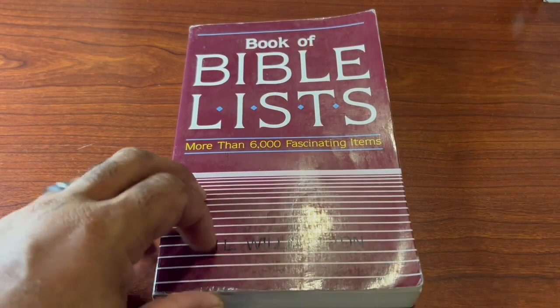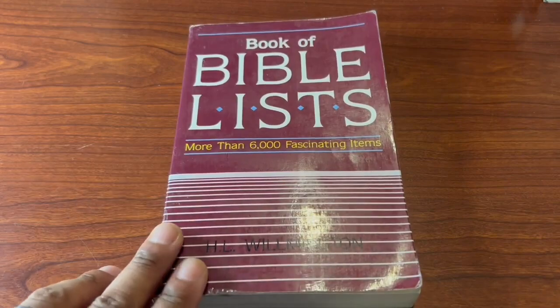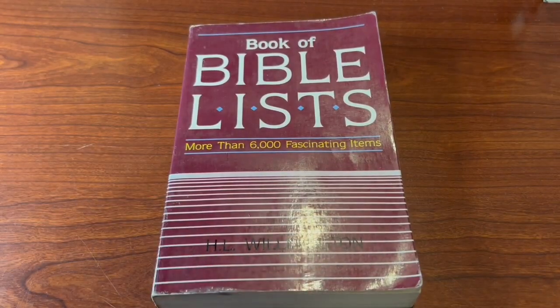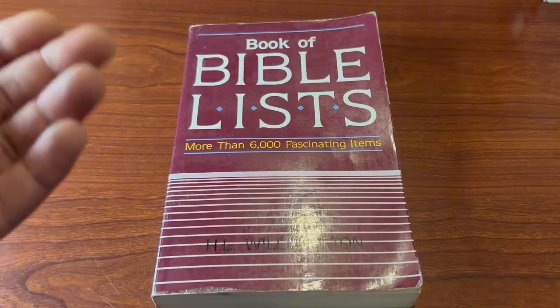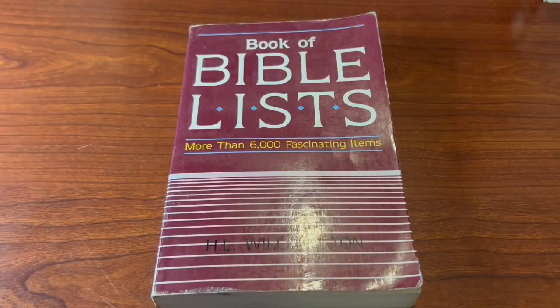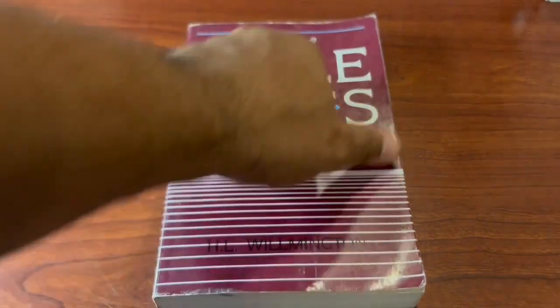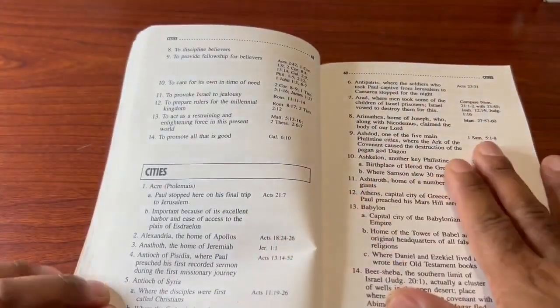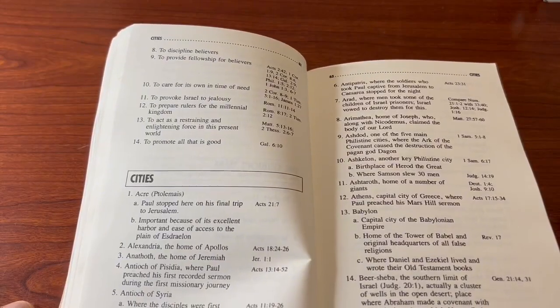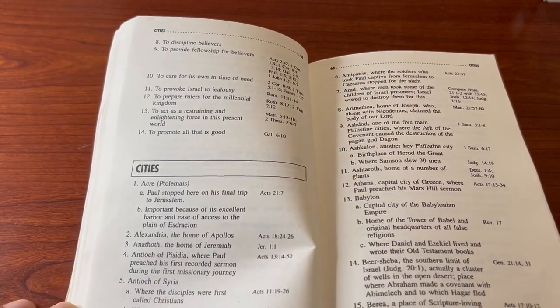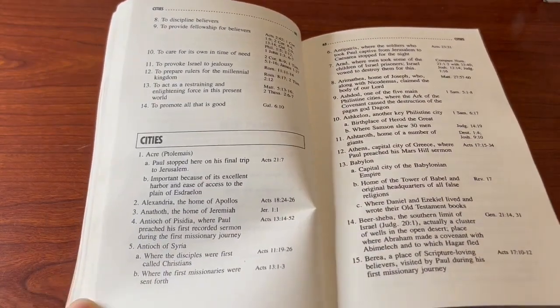So this book here, this is a great book for just quickly grabbing some information. It may be something you may have forgotten. So this is a good tool to just quickly grab information that you may have forgotten. It's almost like notes. So let's just open up a page and see. I'll just show you. Say, for instance, cities. It shows you all of the cities in the Bible. Look at that. All of the cities in the Bible.